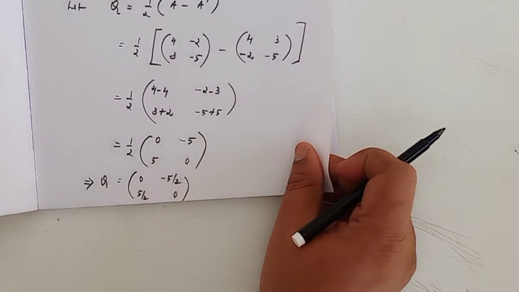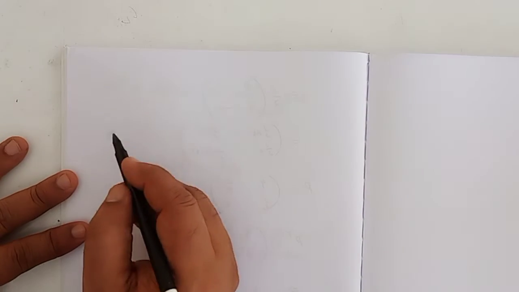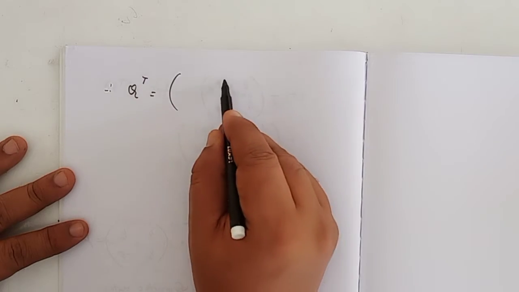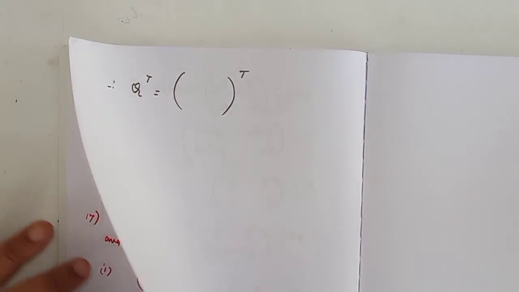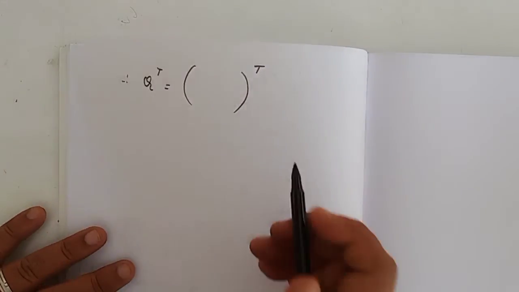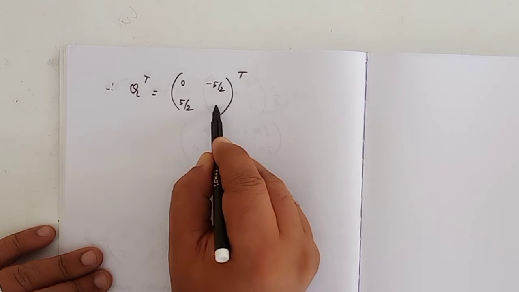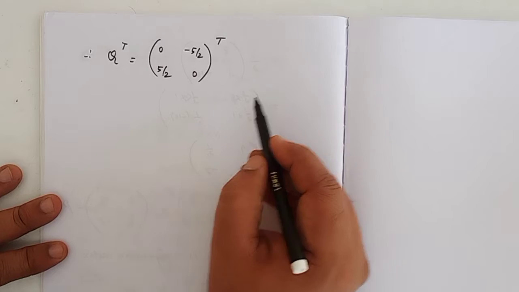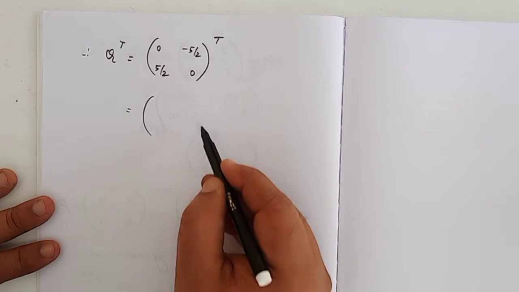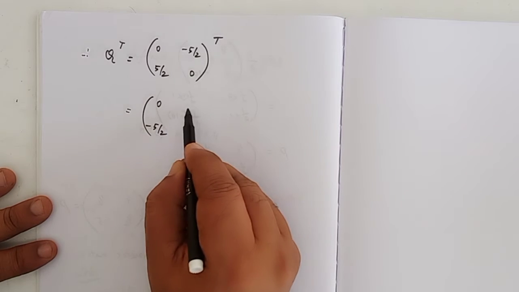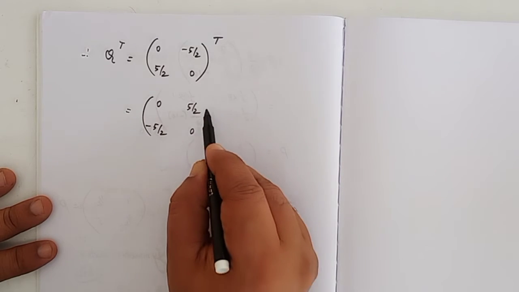Now I am going to find out Q transpose. Q transpose means Q matrix and its transpose. Q matrix we have [0, -5/2; 5/2, 0]. Transpose means we are interchanging rows and columns. Write the first row in first column and second row in second column.